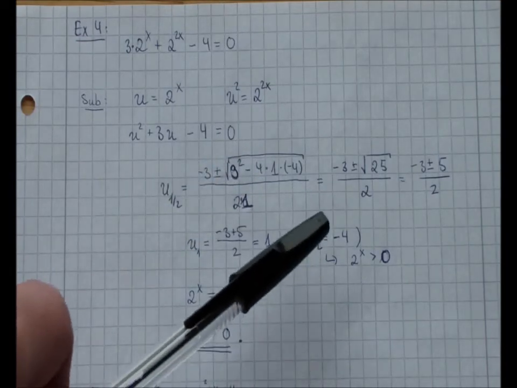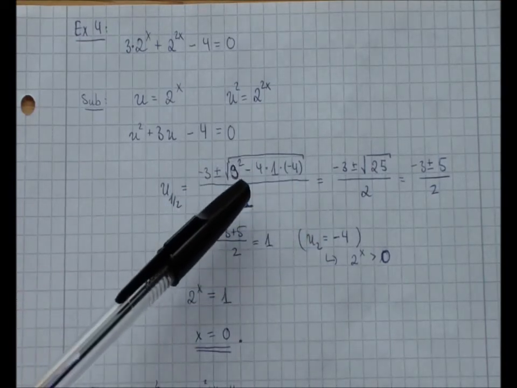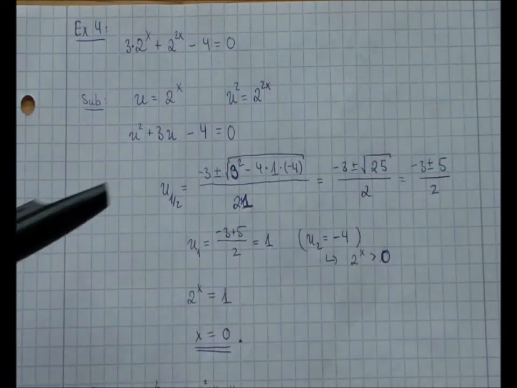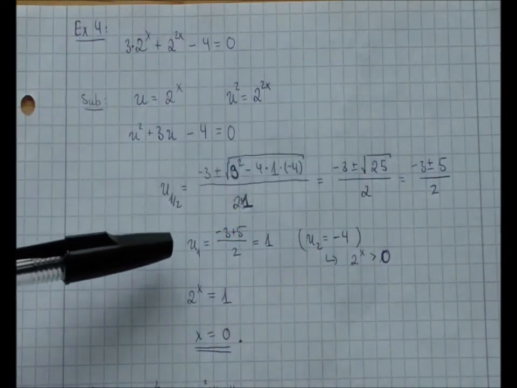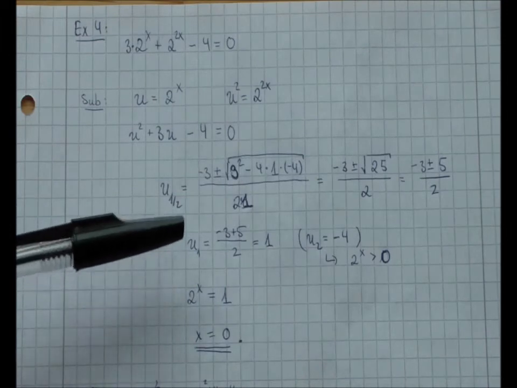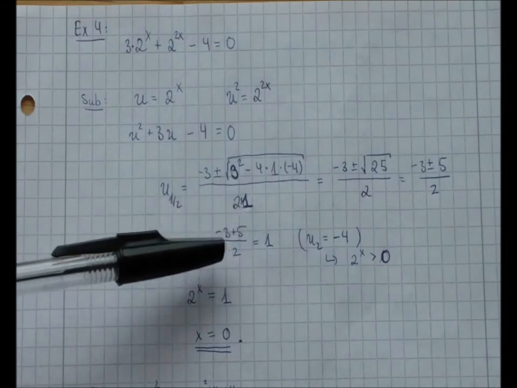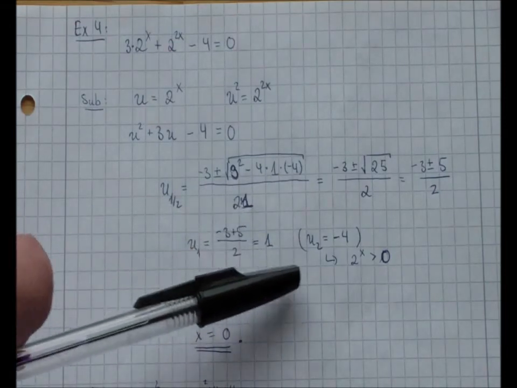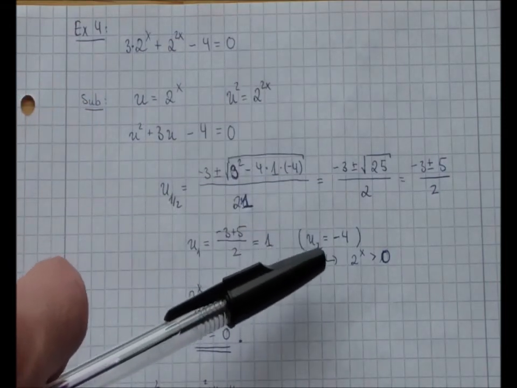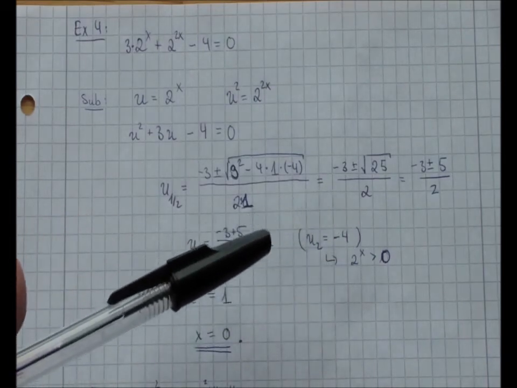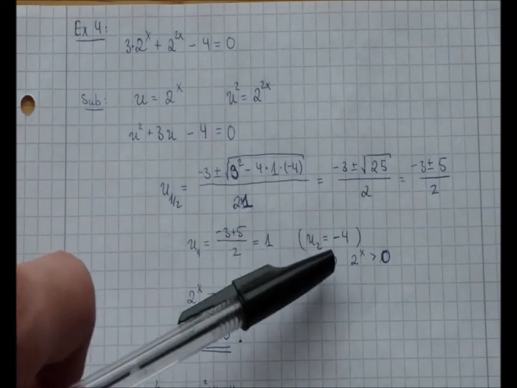This is the minus 4. You will get 25 under the square root, which will give you 5. And if you solve for the solutions, you get this. So u1 is equal to minus 3 plus 5 over 2, which will give you 1, and the other u is equal to minus 3 minus 5 over 2, which will give you minus 8 over 2, which is equal to minus 4.